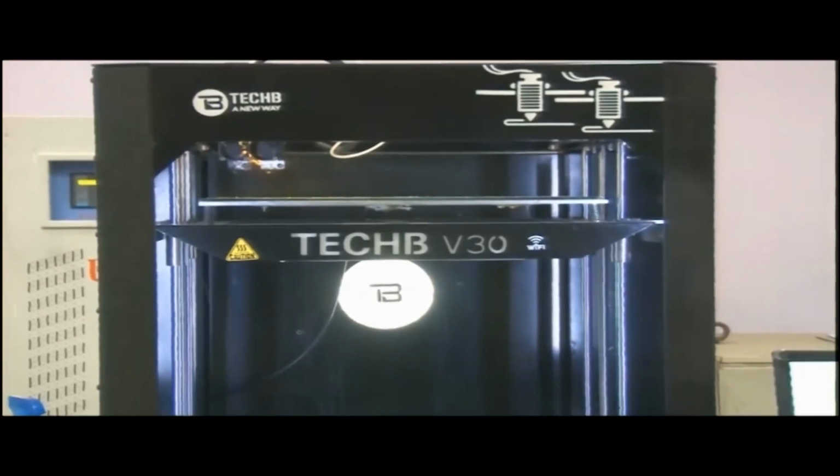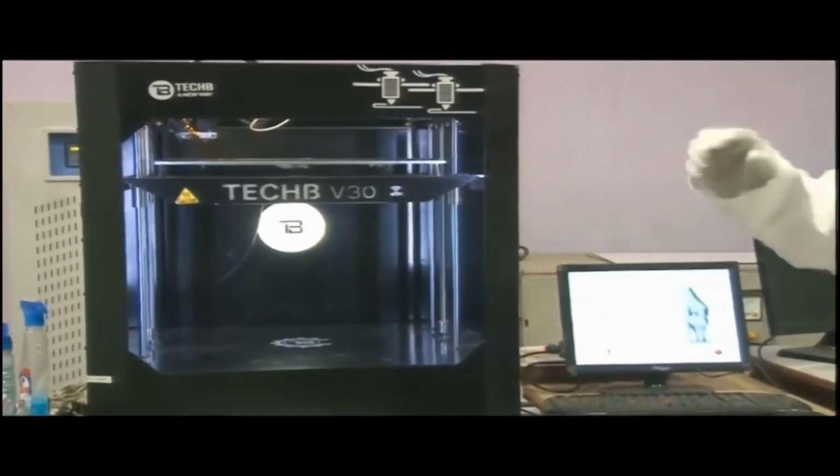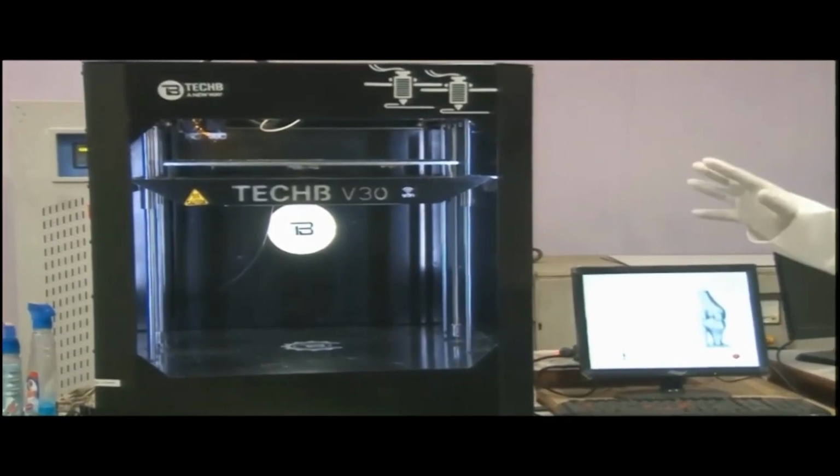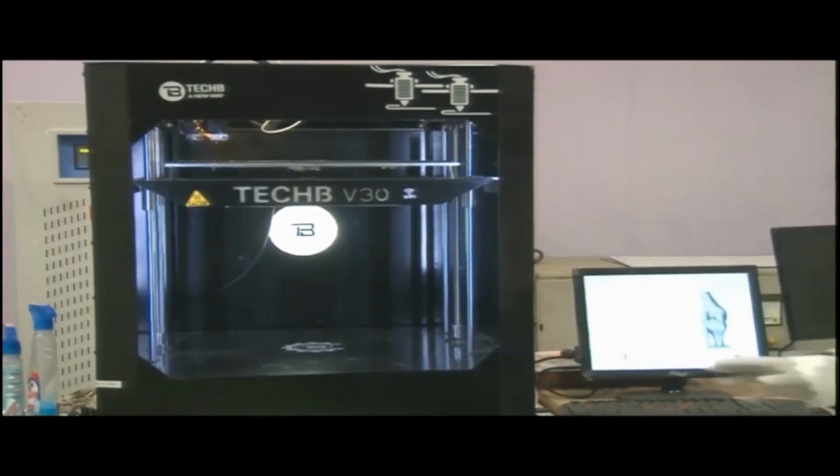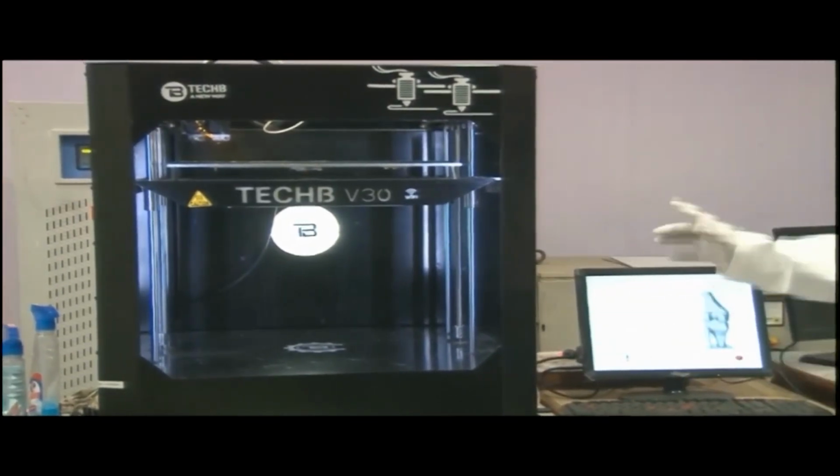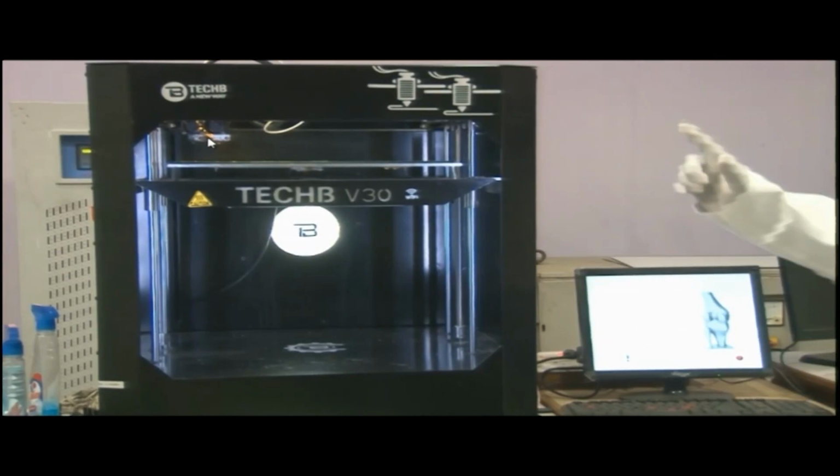So if the machine has two heads, we usually work with both hands. In this machine there is a single head. If two heads are there, both heads can work independently. Here there is a single head, and on it two nozzles are attached. That is why only slicer 1 is visible here.